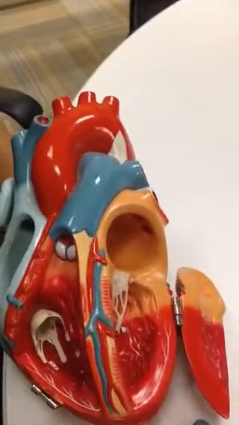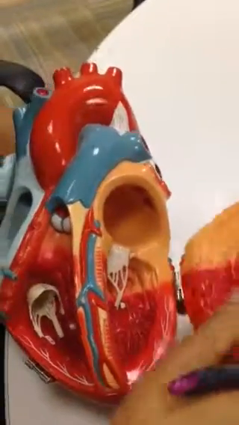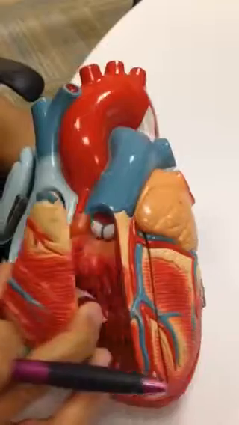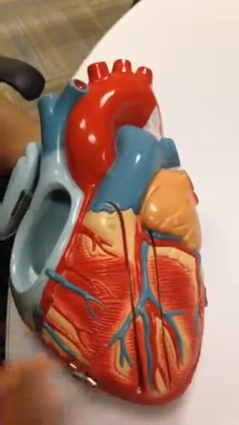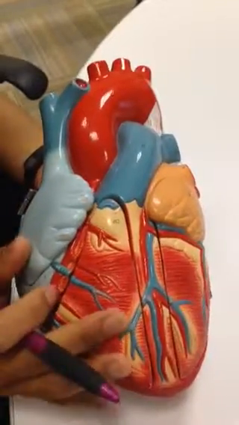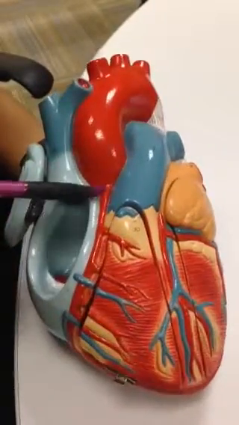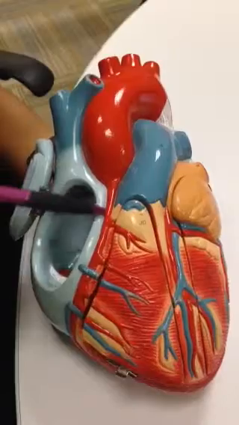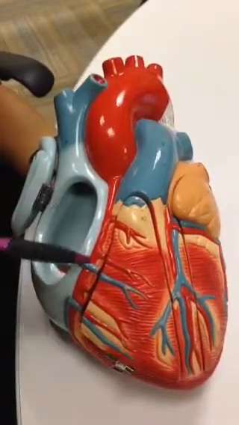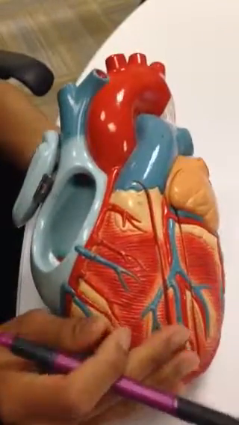Then go to table 5, which is coronary circulation. The first part is the right coronary artery, which is on the right side of your heart, this artery is called the right coronary artery. Go down here, you have the marginal artery.